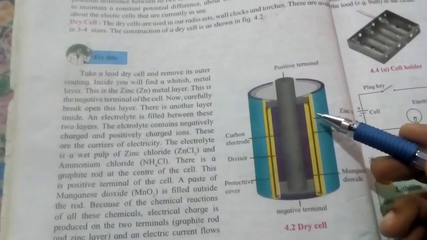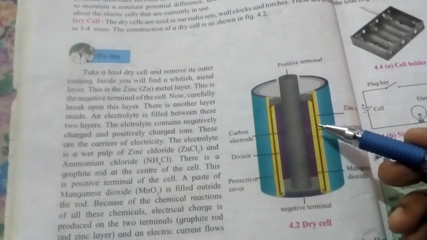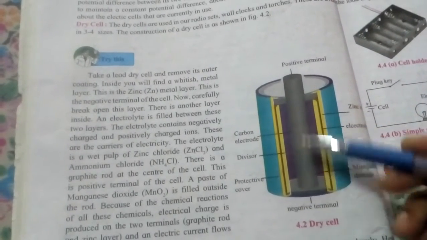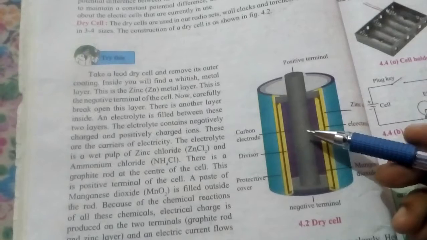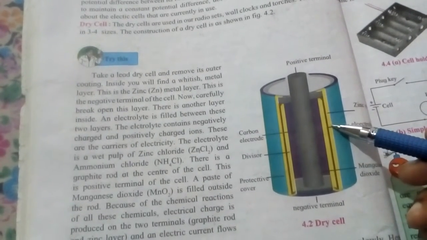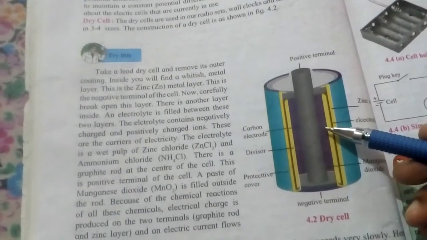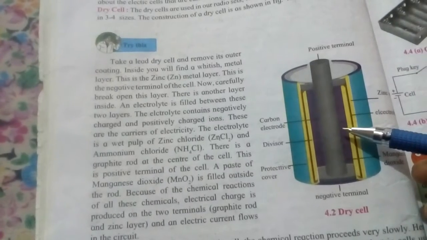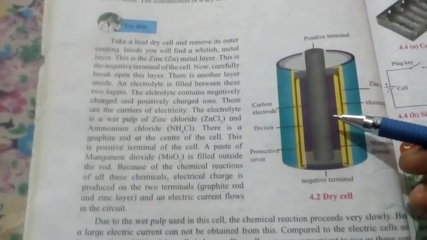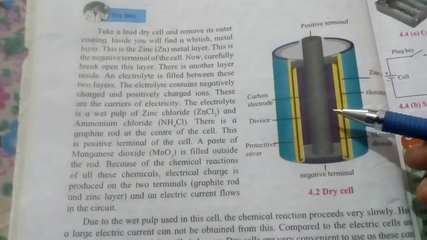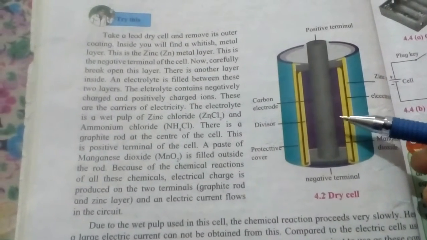When we open that zinc layer carefully, we will notice another layer present in it, and that is going to be the positive terminal, the graphite rod, which acts as the positive terminal. Between the positive terminal, that is the graphite rod, and the zinc layer, which acts as the negative terminal, there is going to be the electrolyte. Electrolytes consist of zinc chloride and ammonium chloride. Now what is the meaning of electrolyte? Electrolytes are solutions which allow the flow of electric current.